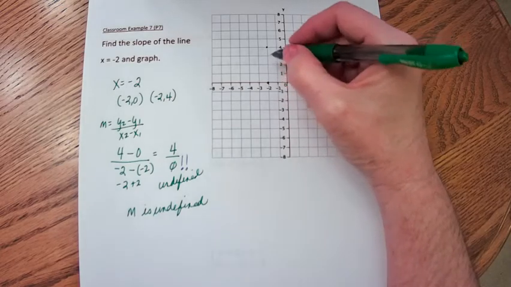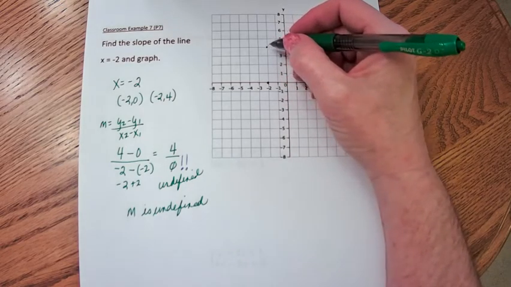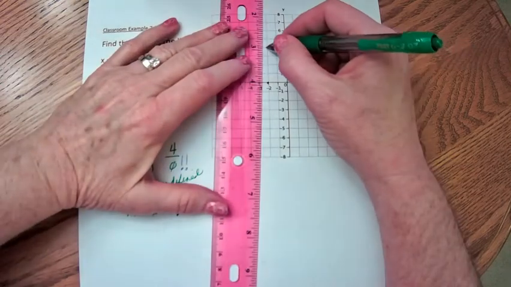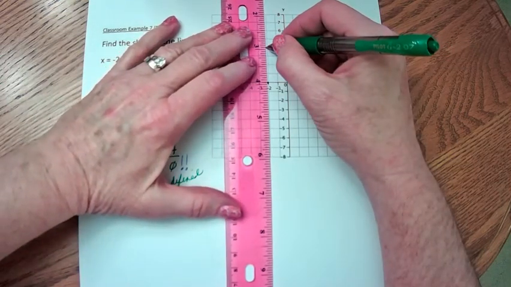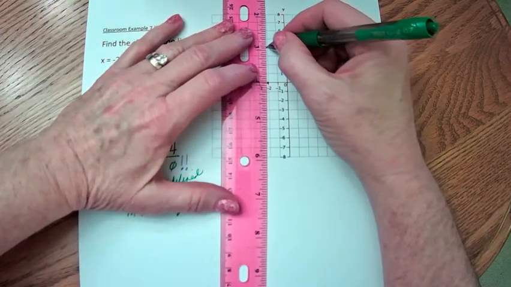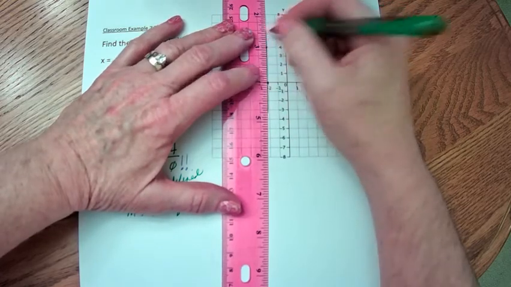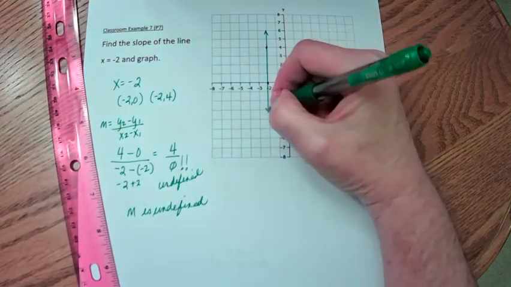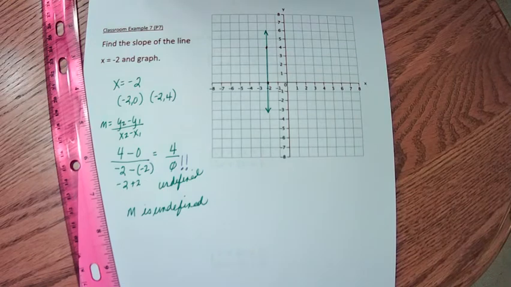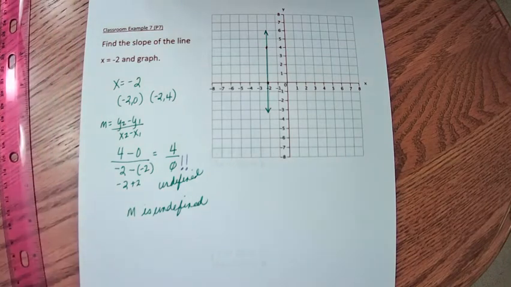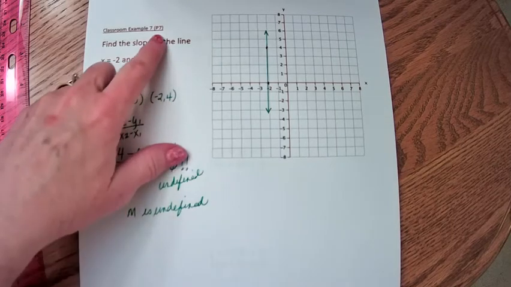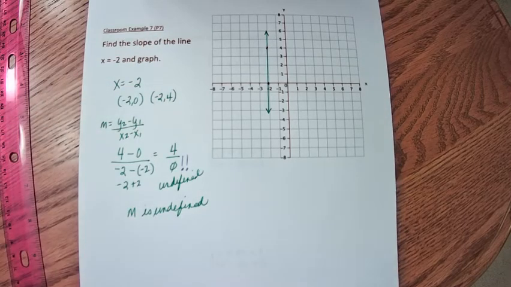So here's -2, 0. Here's -2, 4. Yes, that is a vertical line. And that's another fact you're going to want to memorize, is that the slope of a vertical line is undefined. Slope of a horizontal line is 0. Slope of a vertical line is undefined. So you try practice 7.